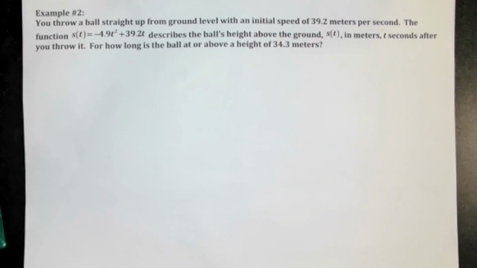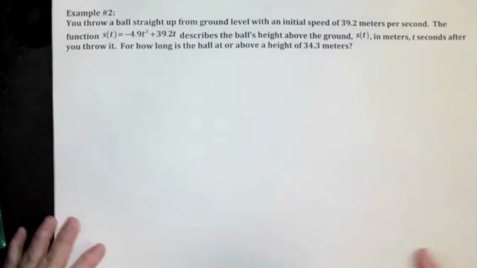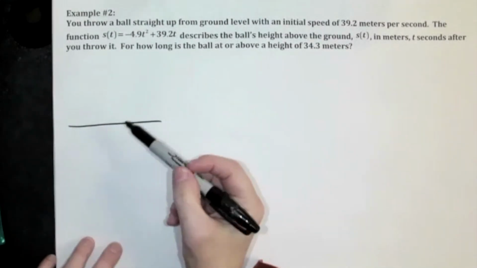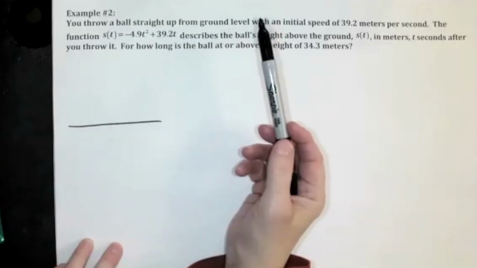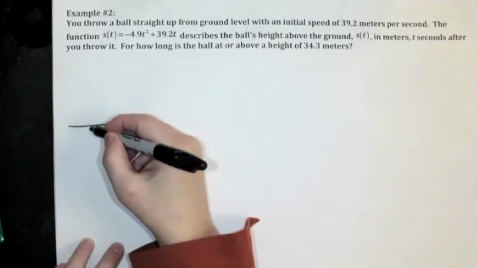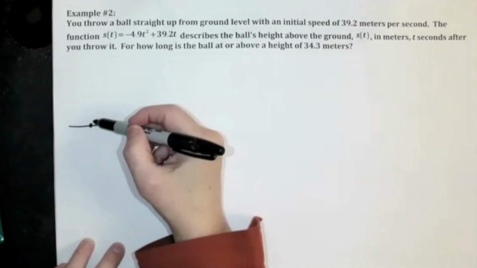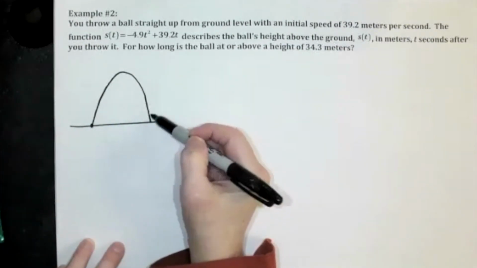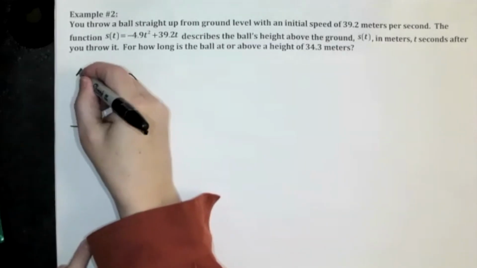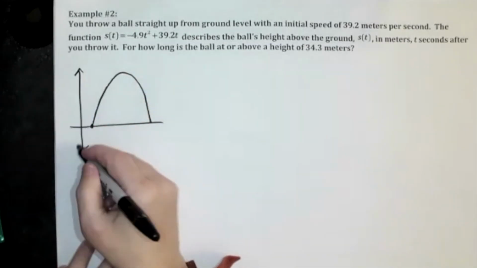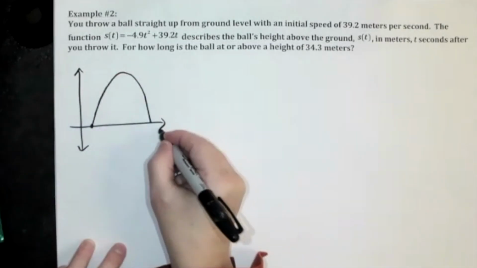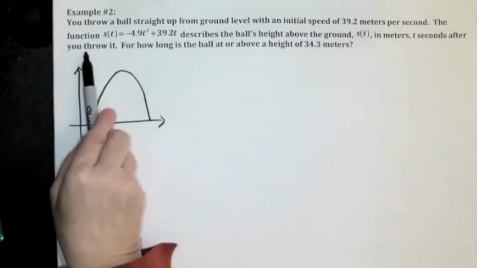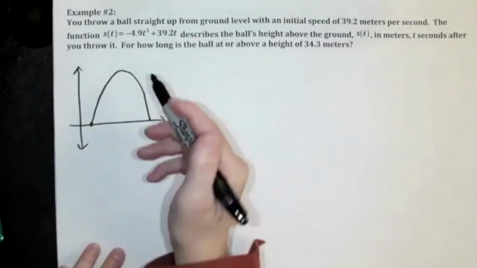But if you want to draw a picture and think about this for a little bit, here's our ground. You throw a ball straight up from ground level. Not really necessarily the best application here, but you throw it up, and it's going to go up, and then it's going to come back down, right? I didn't draw that right necessarily, but you're at ground level, you go back up. That really should have been the axis right there.